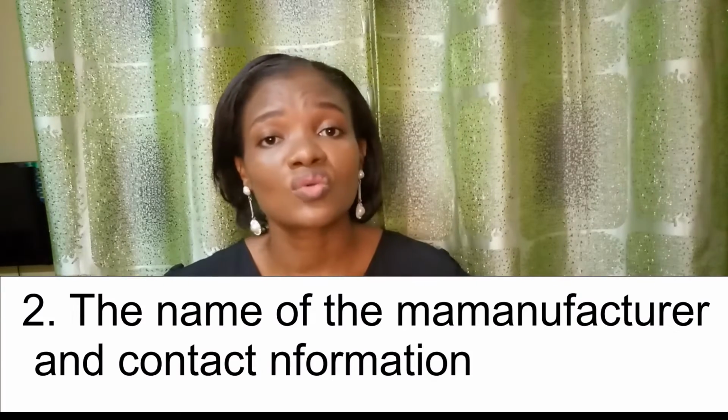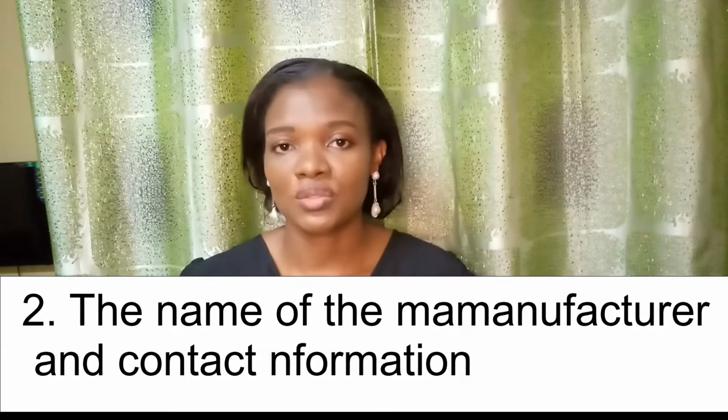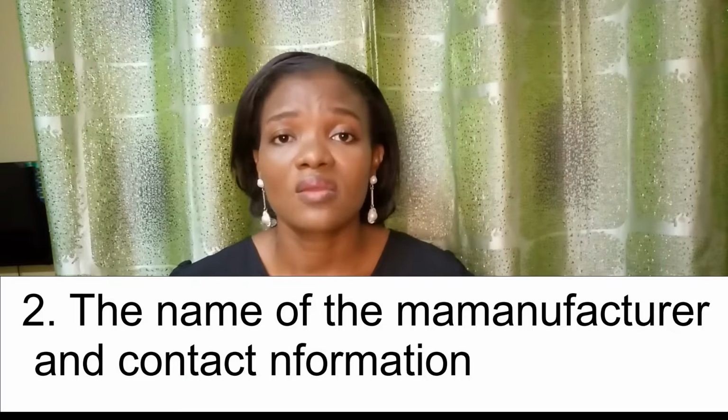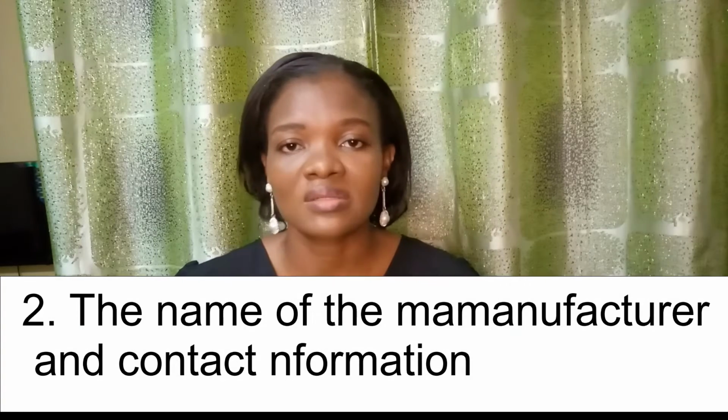the packer, the distributor, and a manufacturer or a package is supposed to also have the contact information of the manufacturer. This is necessary because if there is anything, or if you want any inquiries, or if you have any problem, you can always contact the manufacturer, or if you want more information, you can use their contact information to get to whoever made or the founder or the manufacturer of the product.